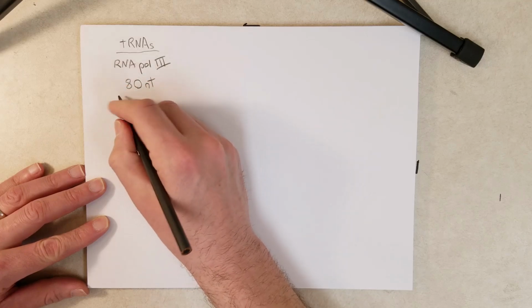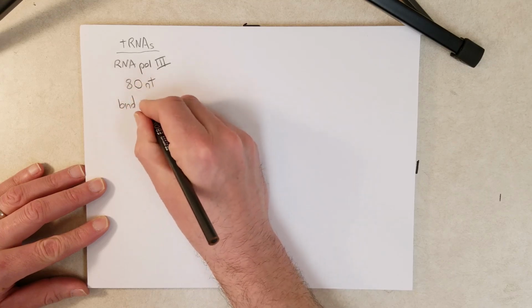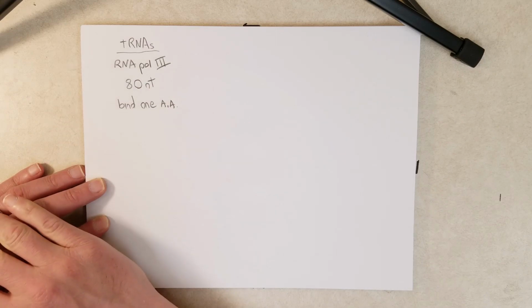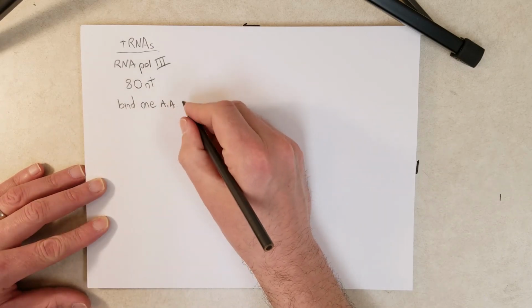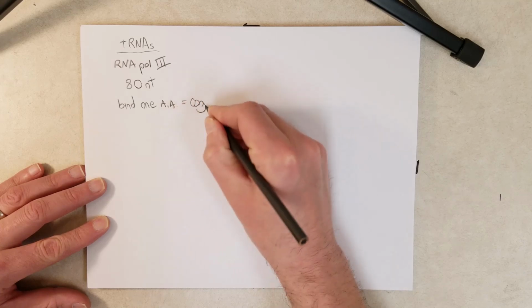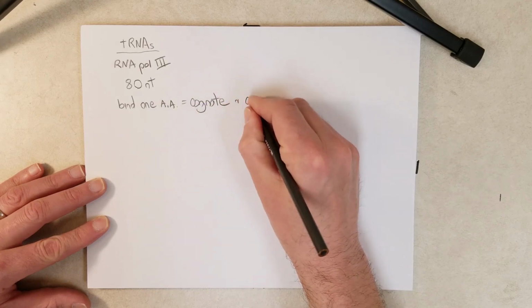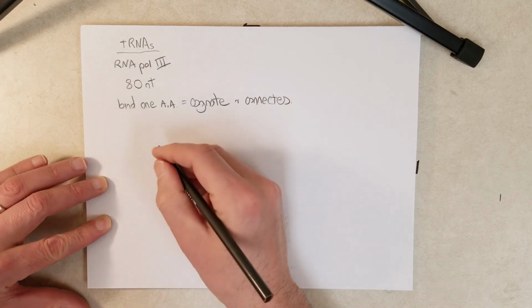and each transfer RNA is going to bind one amino acid. The amino acid bound by each transfer RNA is called the cognate amino acid, or the connected amino acid.